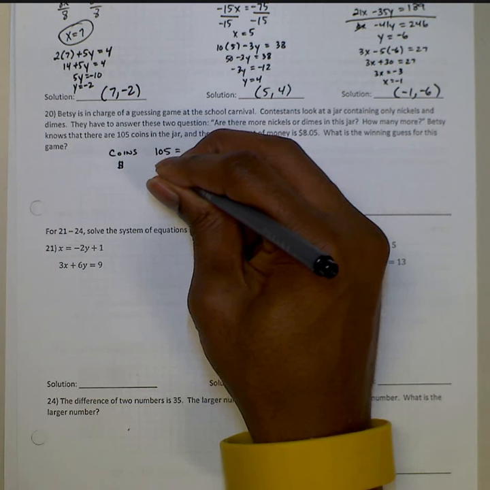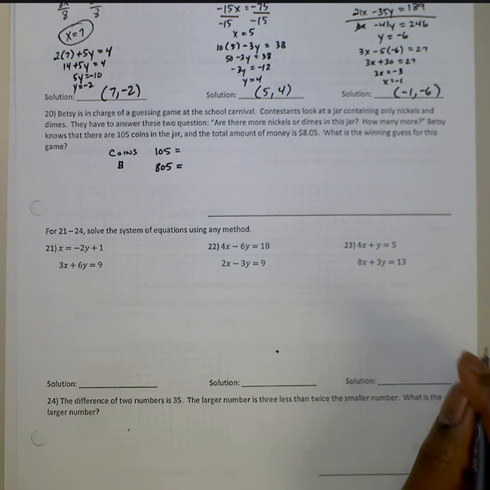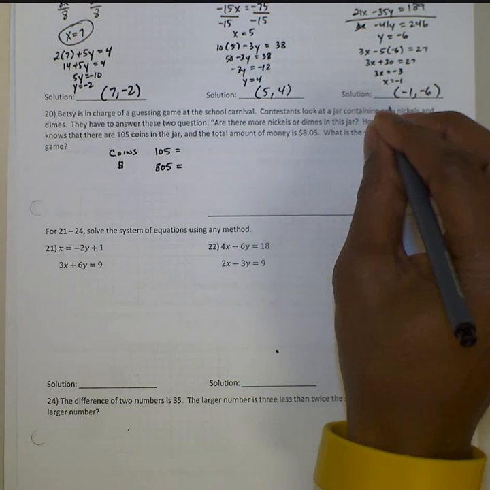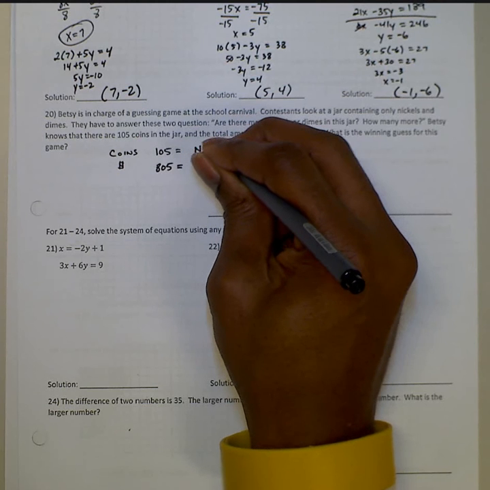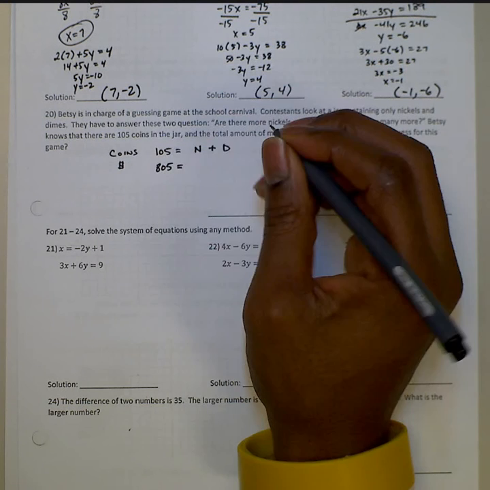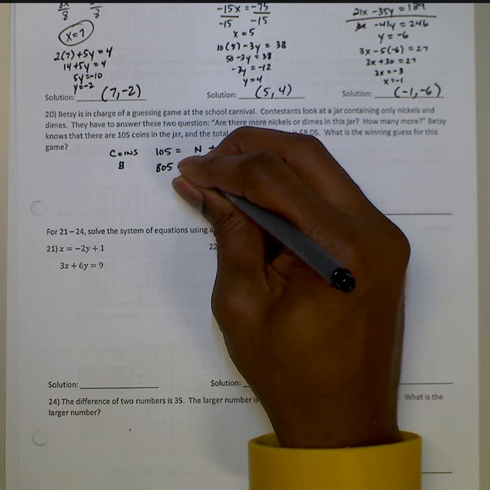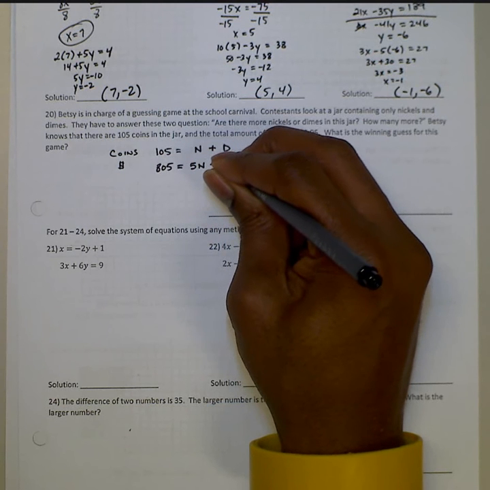Remember, I say let's just talk about 805 cents so we don't have to use a decimal. So how do we make up the coins? It's only made of nickels and dimes. So nickels plus dimes. Each nickel's worth 1 coin, each dime's worth 1 coin. When we talk about value, each nickel's worth 5 cents. I'm going to put 5 in, and each dime's worth 10 cents. I'm going to have 10D.